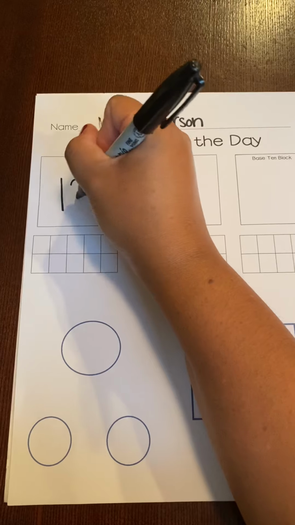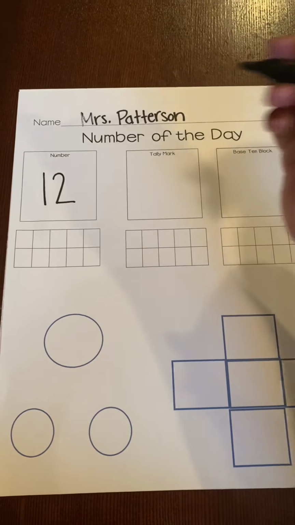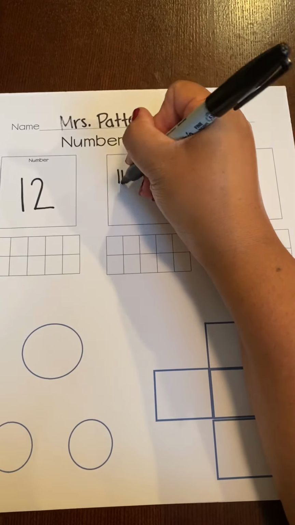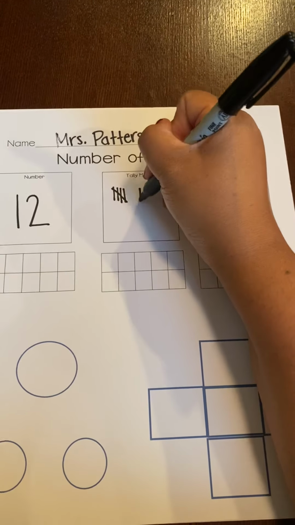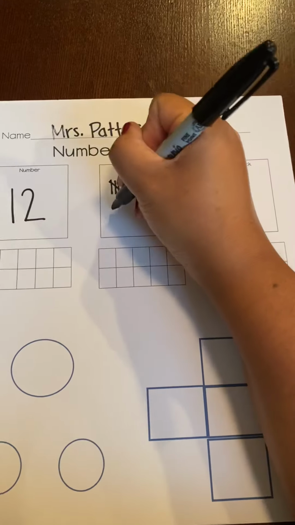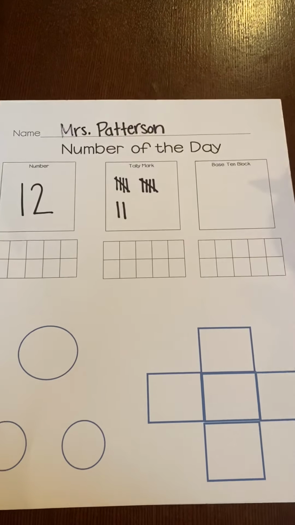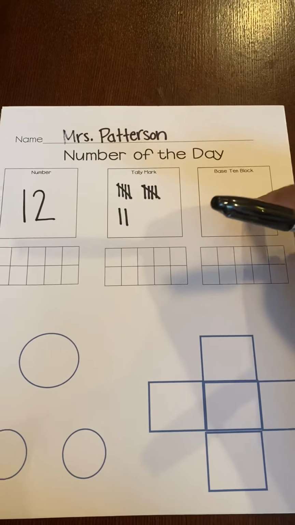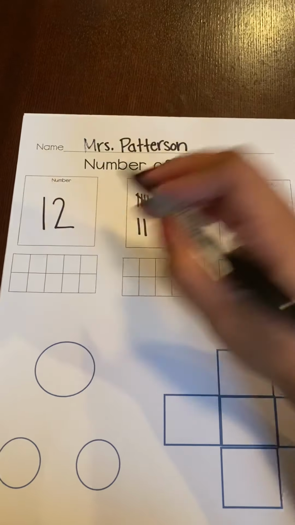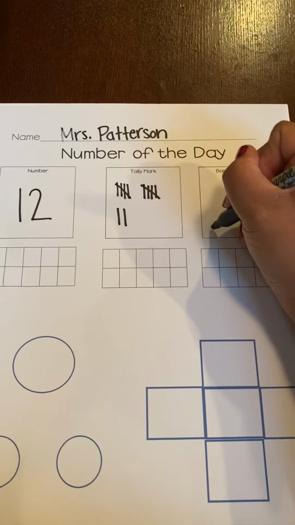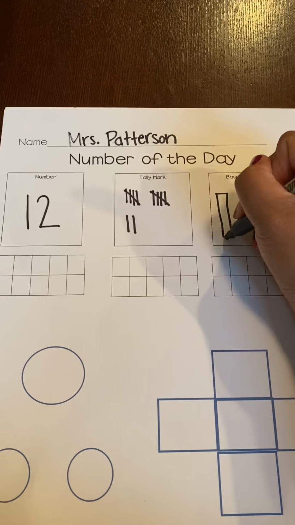So I'll do today's. Today was 12. Tally marks, 12 tally marks. 1, 2, 3, 4. Where do we cross? At the 5. 5, 6, 7, 8, 9, 10, 11, 12. Base 10 block. So this is new. We just kind of started doing that with the 100th day. So let me show you. Base 10 block. For 12, how many 10 rods are we going to have? 2 10 rods.